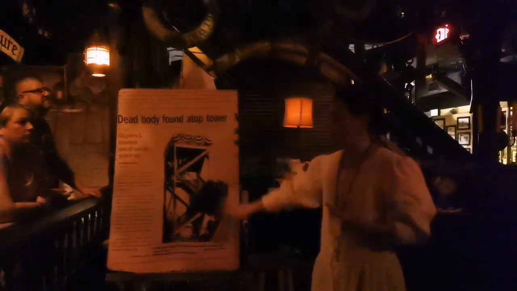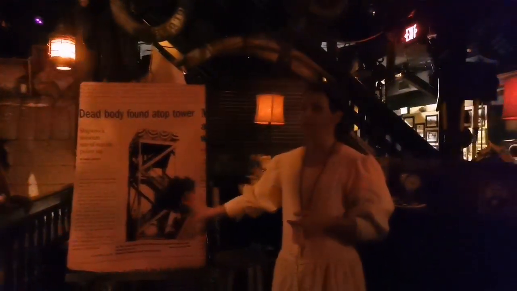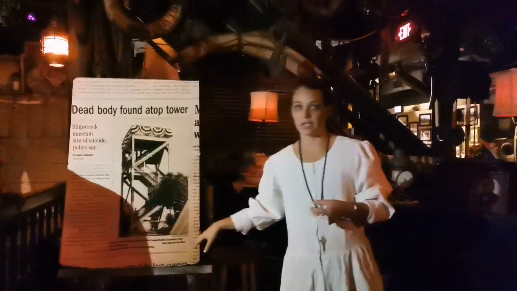And this is a poster board of the newspaper article that came out the next day about what happened at the top of the shipwreck here. Take a photo of it, read it later on. It's somewhat dark in here to read it now. But we did place a wreath above in our tower in hope that maybe somebody would find peace. But we believe that that might not be the case.